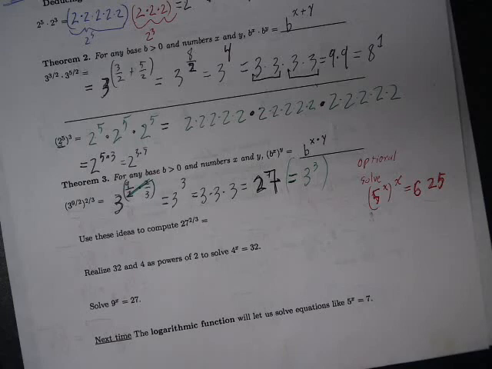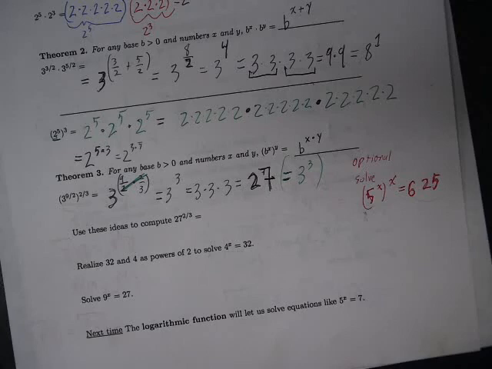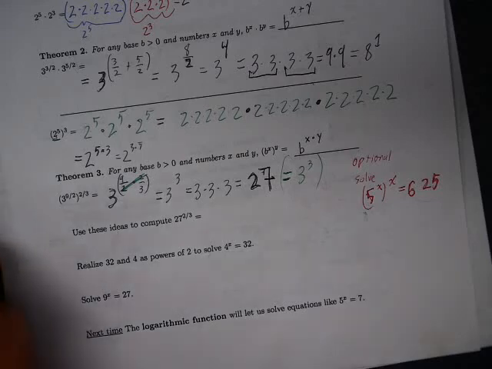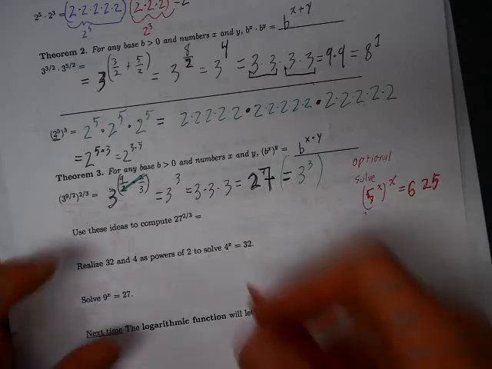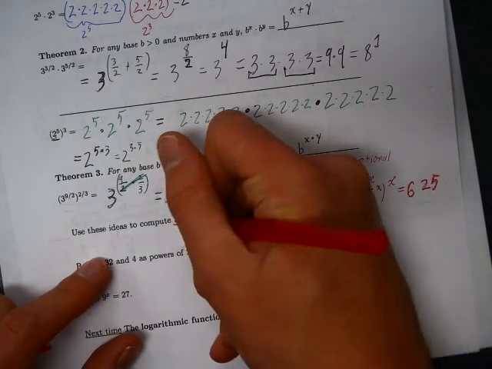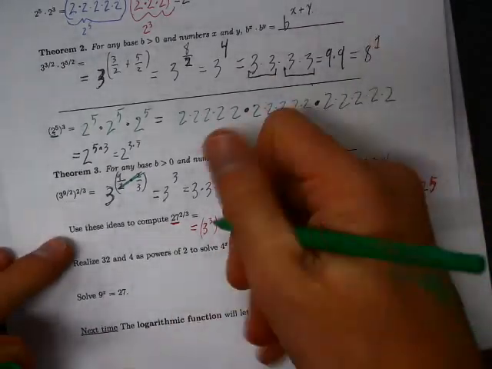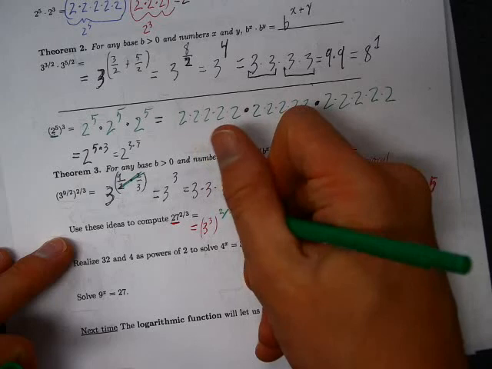Do you think we could use that to compute 27 to the power 2 thirds? I bet, because we could replace 27 with something that 27 is equal to. 27 is 3 to the power 3. So that'll be 3 to the 3, because that's 27, and then that raised to the 2 over 3.